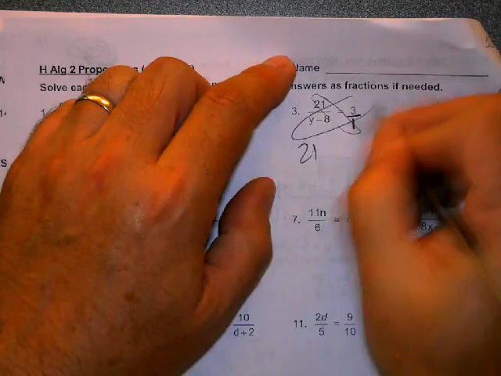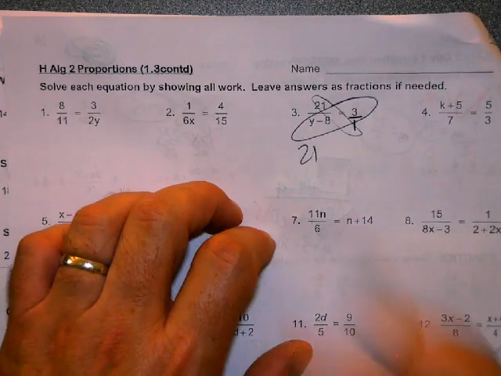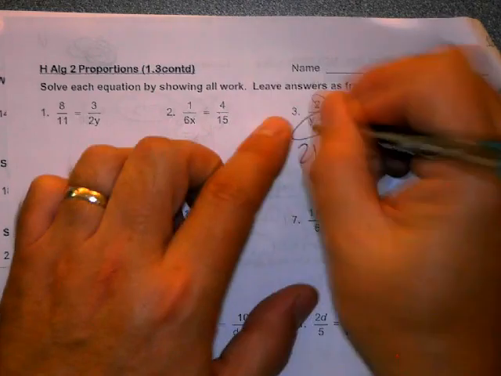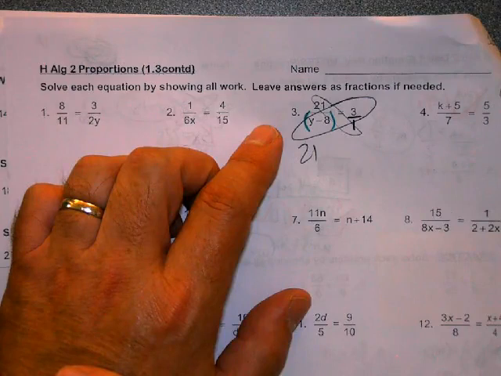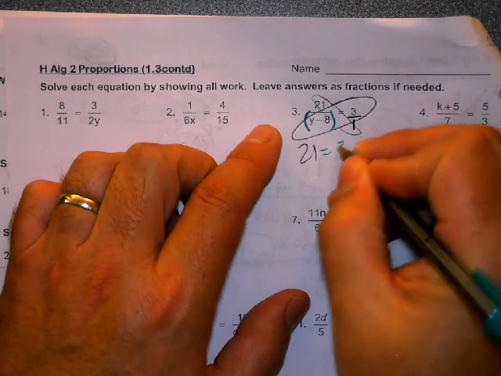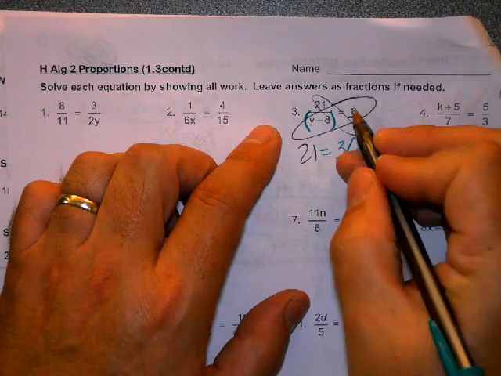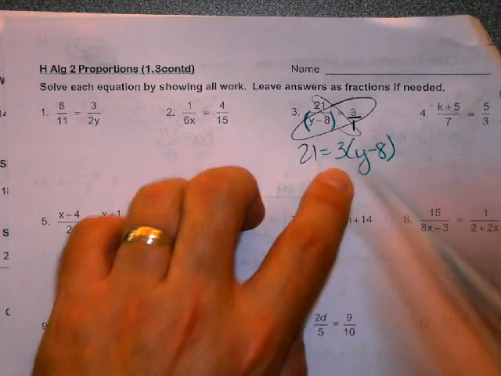And, oh, this is a biggie. Whenever you see pluses and minuses going on in parts of your problems, I would suggest to start putting parentheses in, because if you don't, you are going to be that person that says this is 3y minus 8, or this is 3k plus 5, and you're going to forget to distribute.